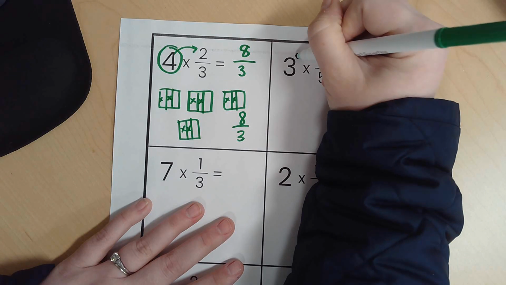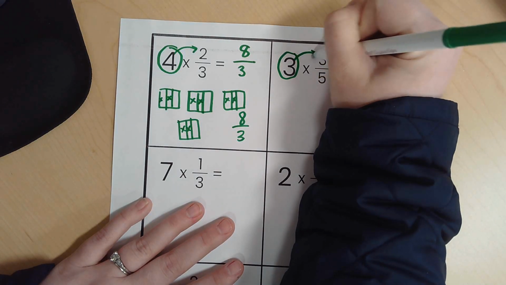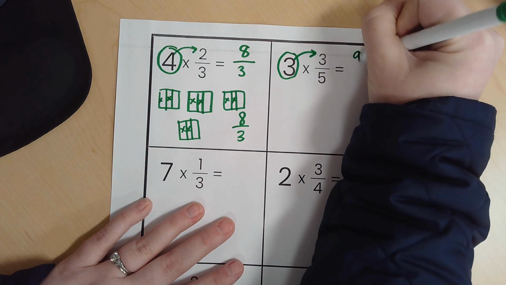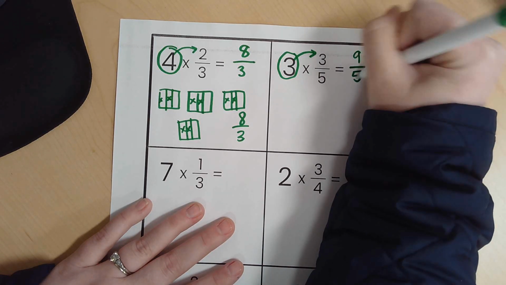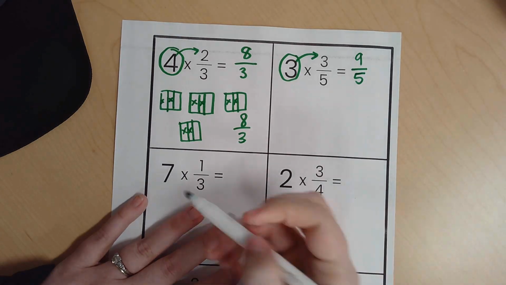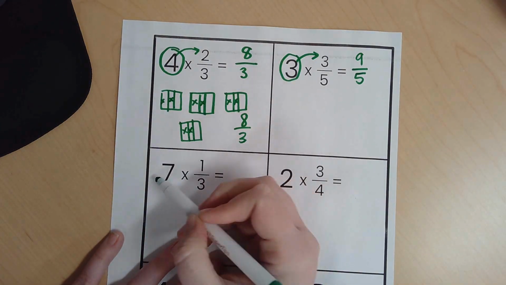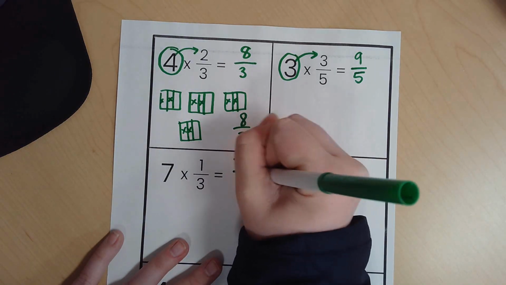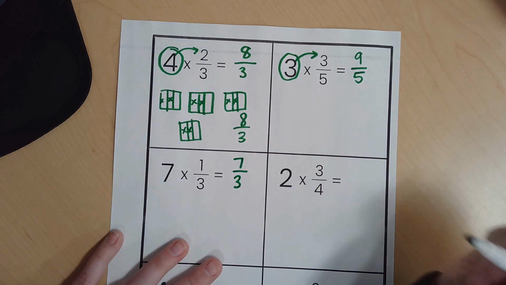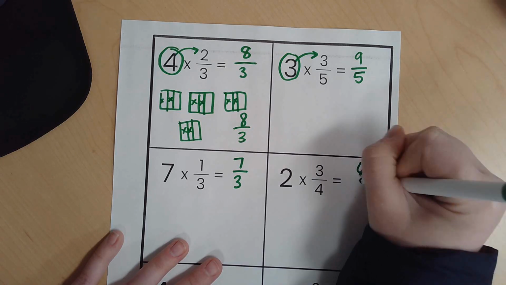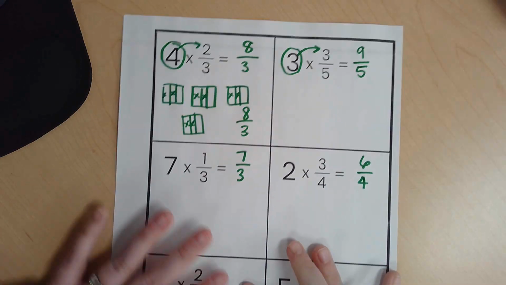So we multiply our whole times our numerator. 3 times 3 is 9. Our denominator stays the same. 9/5. Okay? 7 times 1/3. 7 times 1 is 7. Our denominator stays the same. 2 times 3 is 6. Our denominator is 4. Okay?